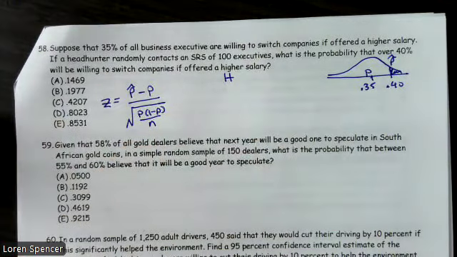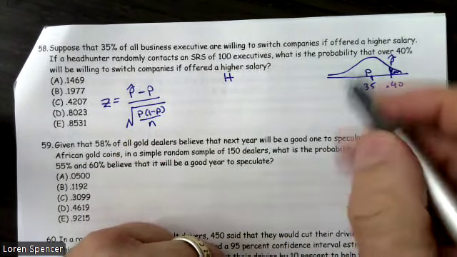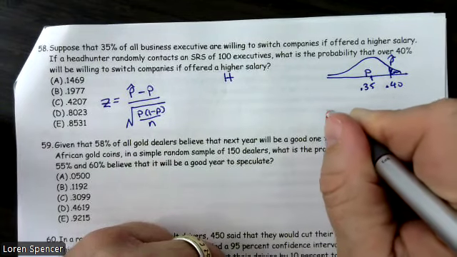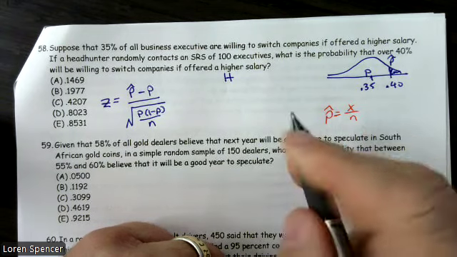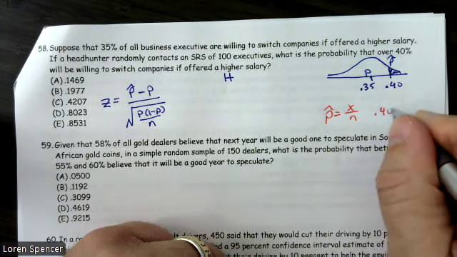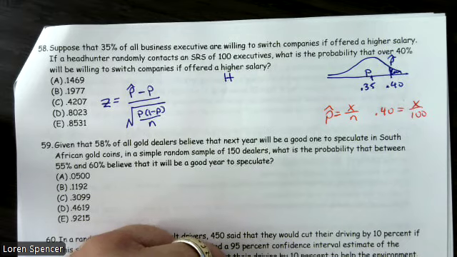Well, I can't plug that into the calculator very simply. Now there are some tricks to this that we could use, but I prefer not to be tricky. I'm just going to go straightforward with it, which will take me a little bit longer, but I think it'll help. So p hat equals X over n. Well, they just said p hat is going to be 40%. So 0.40 equals X over 100.